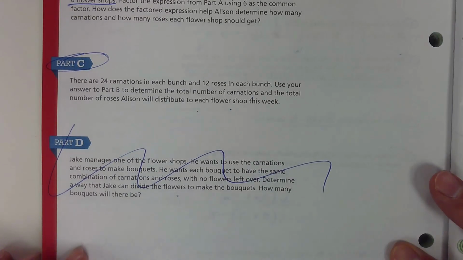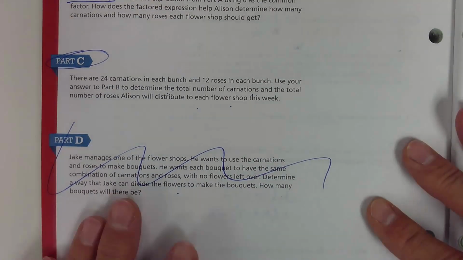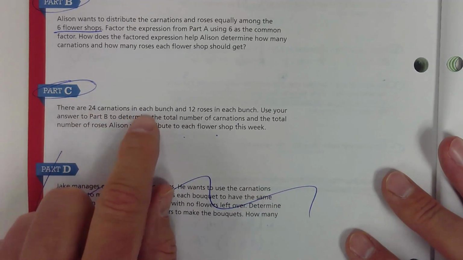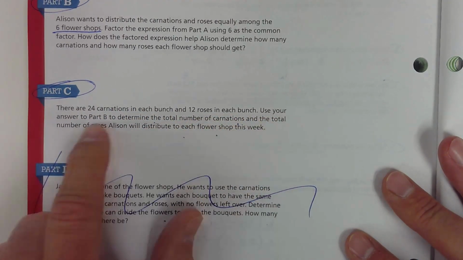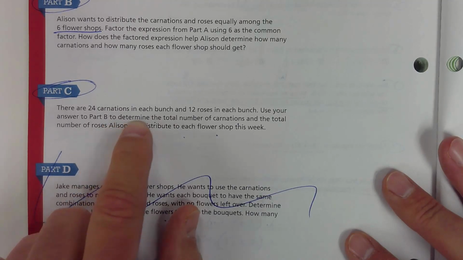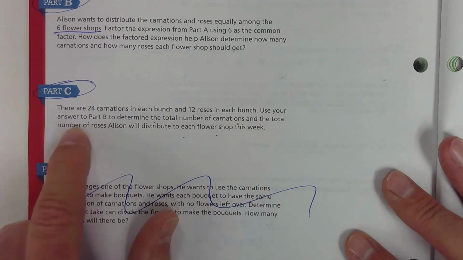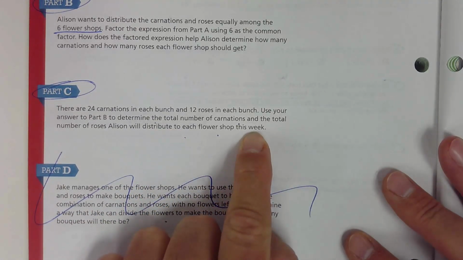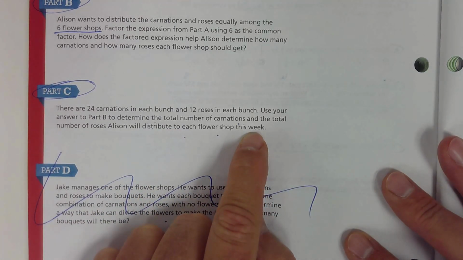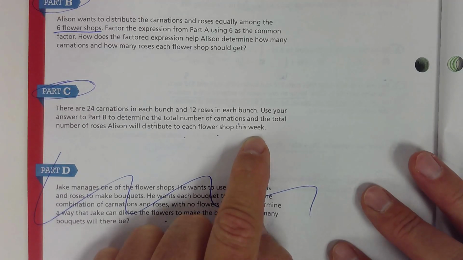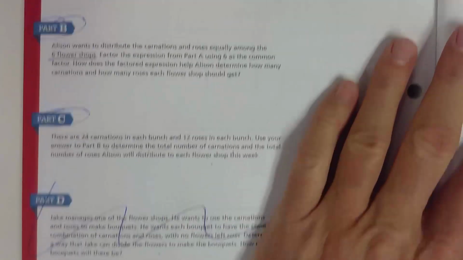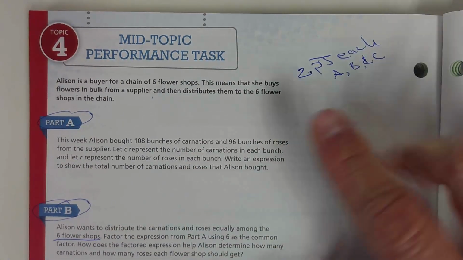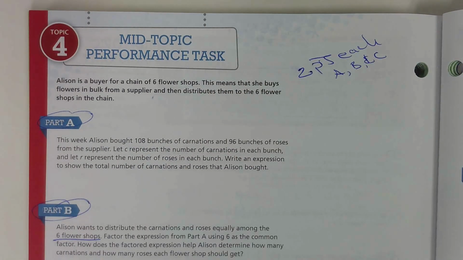And then C, again, C will follow from what you answered with part B. And it says there's 24 carnations in each bunch and 12 roses in each bunch. You answer to part B to determine the total number of carnations, the total number of roses Allison will distribute to each flower shop. There's 6 flower shops. Each one's going to get the same amount. And again, each one is worth 2 points. So this page, these 3 that you're going to be doing will be worth 6 points right there.